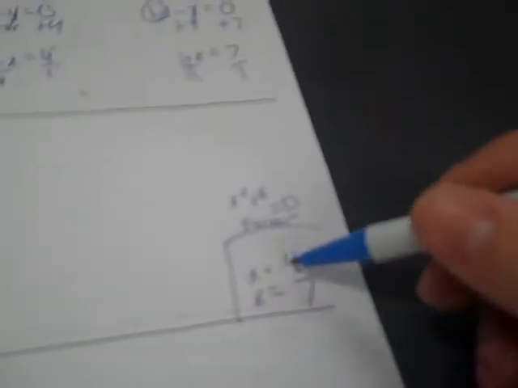Plus 4, plus 4. 1 times x equals 4. You can divide by 1 if you want, but it's still 4. Plus 7, 1 times x, 0 plus 7 is 7. And then I divide by 1, but it's still 7. Okay, and there are the two solutions. Okay, next one, we have x to the second power minus 2x minus 35 equals 0. So I have two answers.